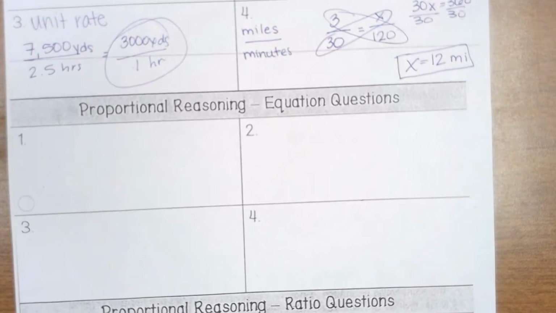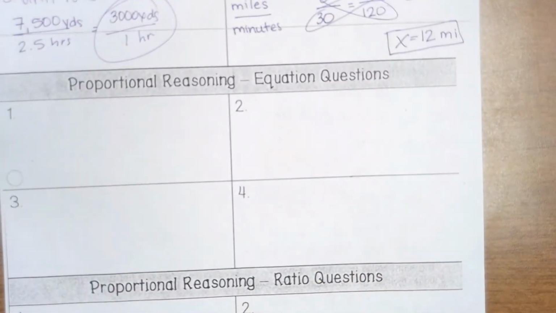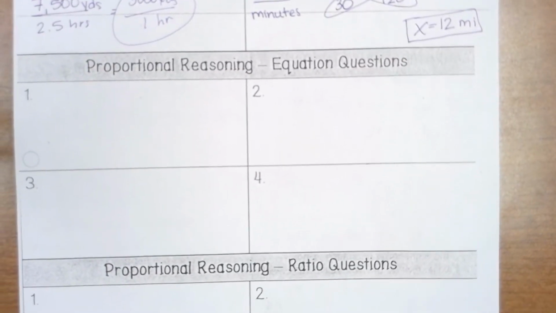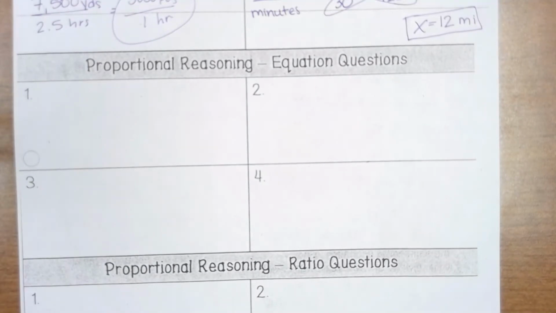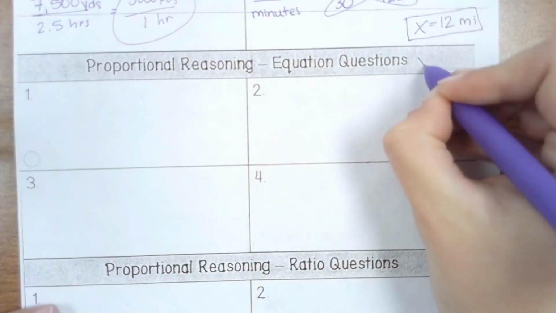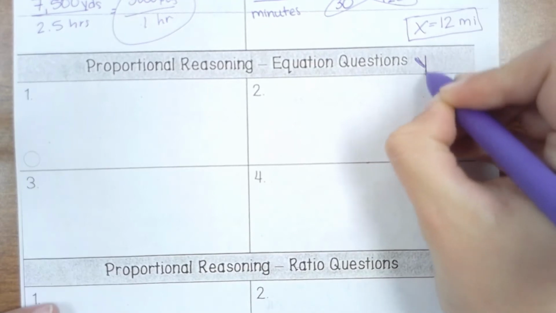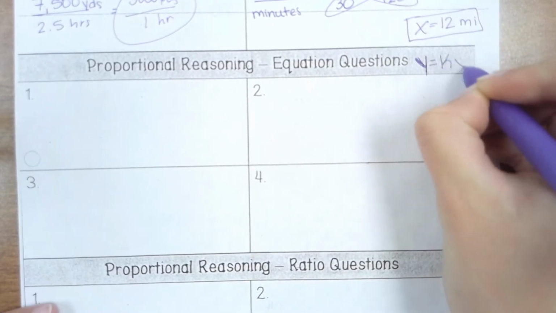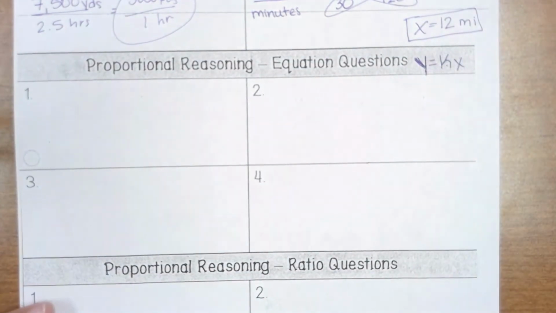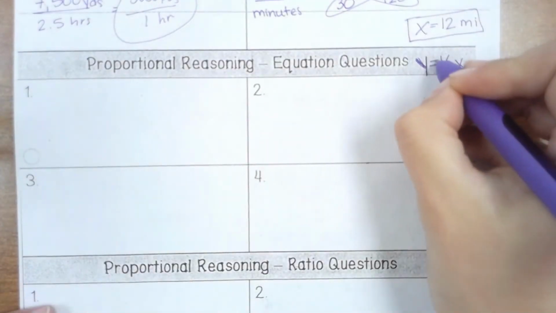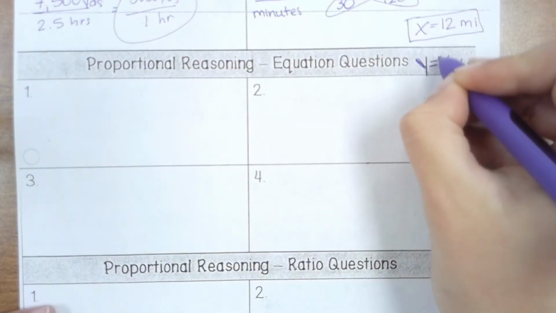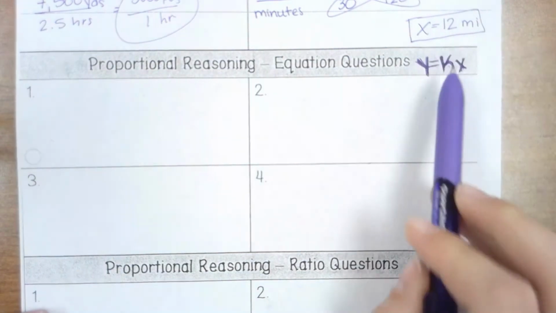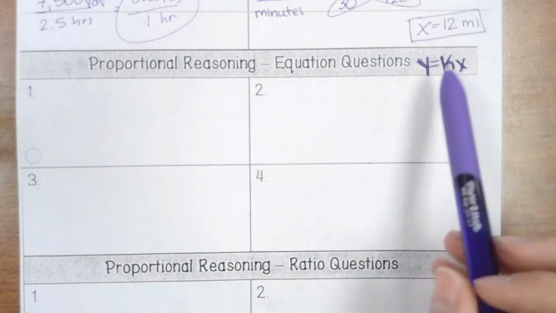All right, so now we are going to be finding proportional relationships from equations. So remember our equation that we talked about was with direct variation, and that equation was in the format of y equals kx, where k was your constant of proportionality, so in other words, your slope. So when we're talking about the equation y equals kx, our slope, or in other words, our constant of proportionality, will be filled in for k.